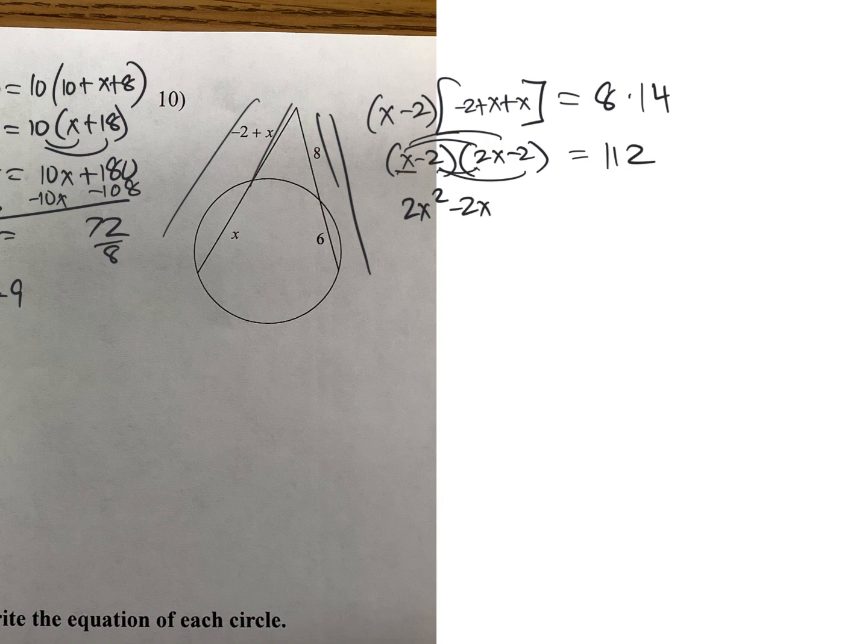Take the first one times the first one. You're distributing the first term into the second parentheses. And then, so you get 2x squared minus 2x. All right, so you take x times the 2x. That gives me 2x squared.